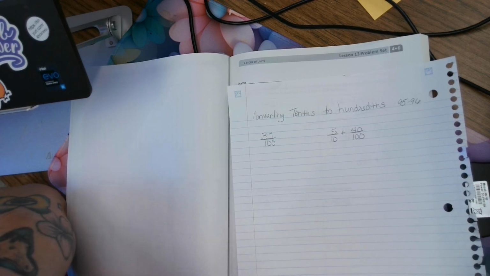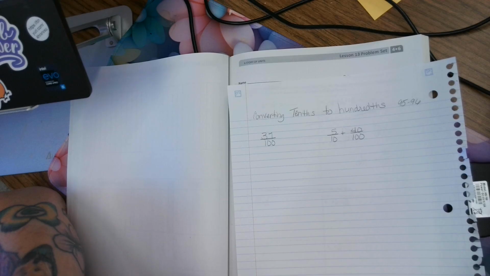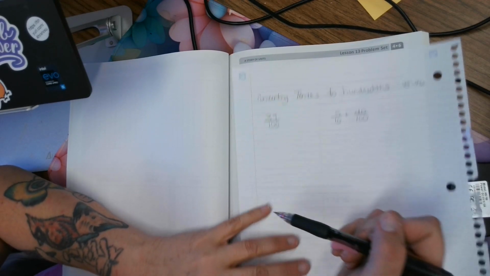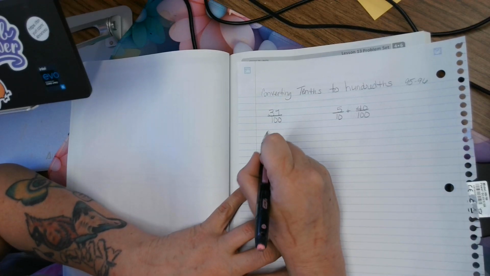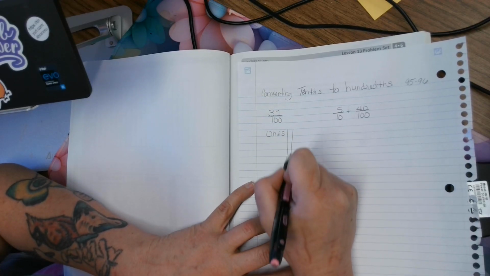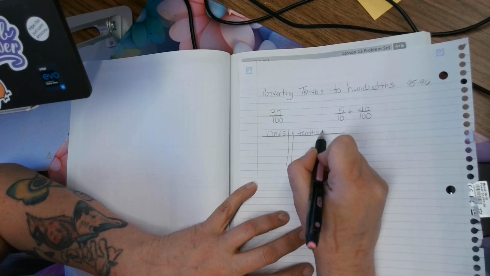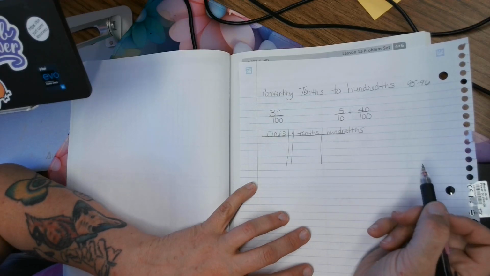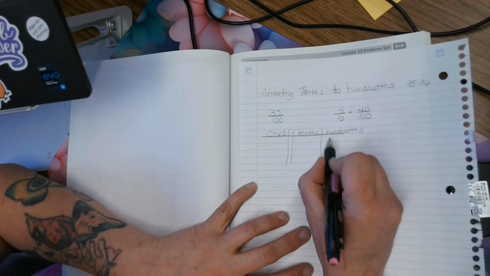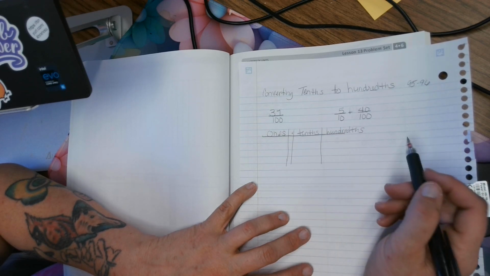All right, friends, today we're going to be converting tenths to hundredths, but I really want to go back really quick and mention something that we've been doing in class. When we say 37 hundredths, what is it exactly that we have? If I have a place value chart and I put 37 hundredths in there, I can't write 37 in the hundredths, because we can only have one digit in each place value.